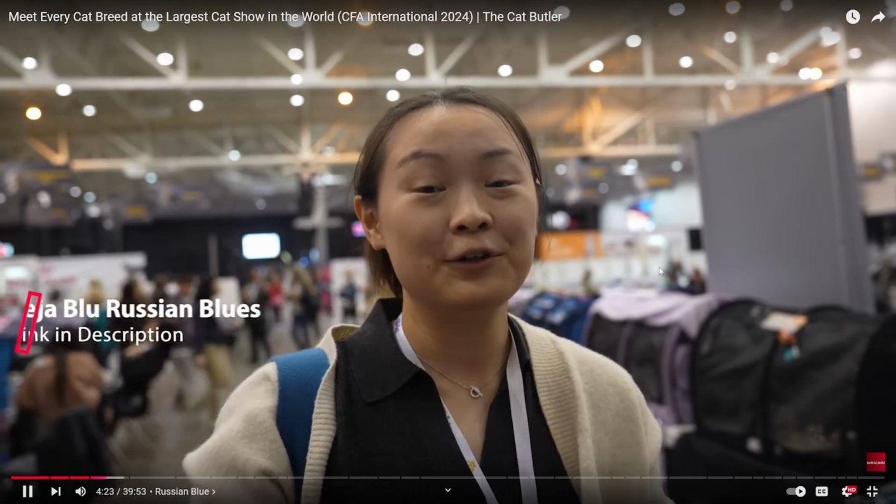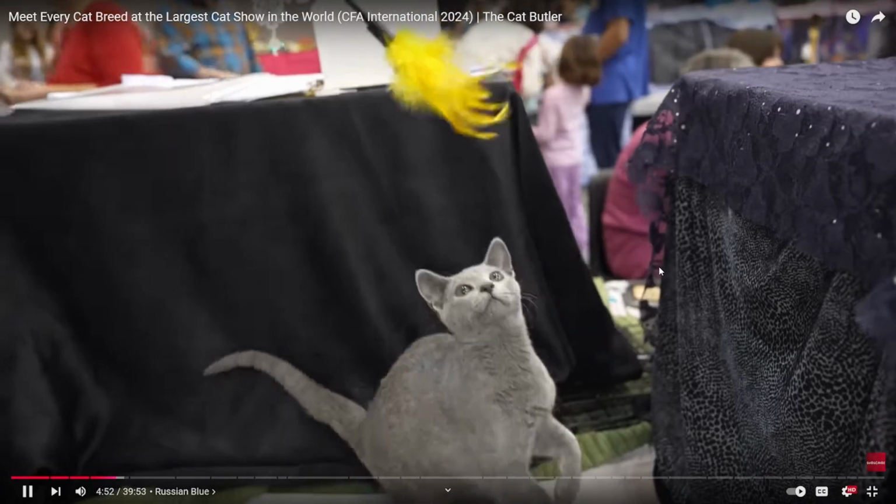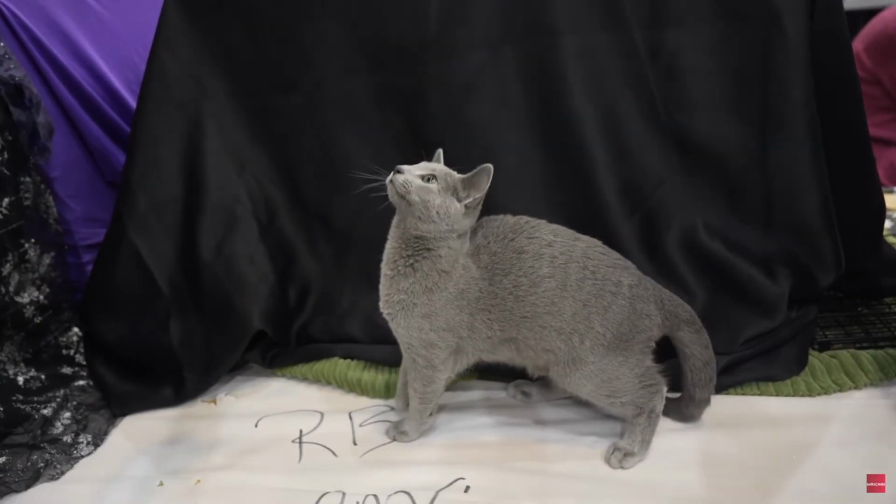So I really love their deep green emerald eyes. Show me the cuddling cats. So that's why I really love Russian blues. Oh, look at him.